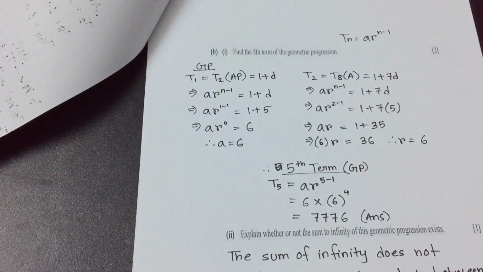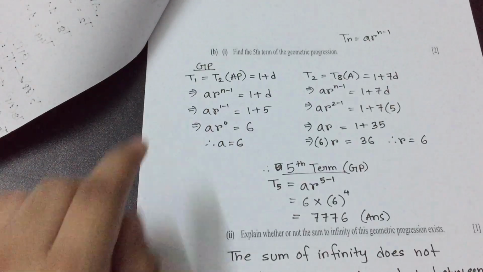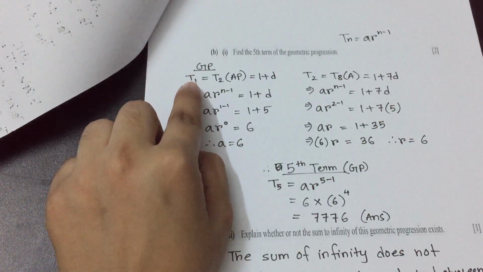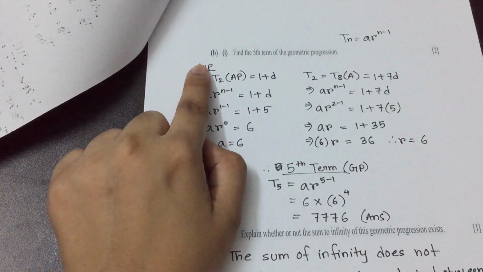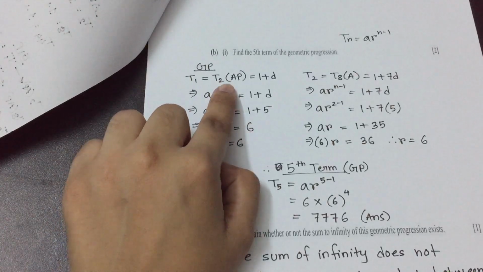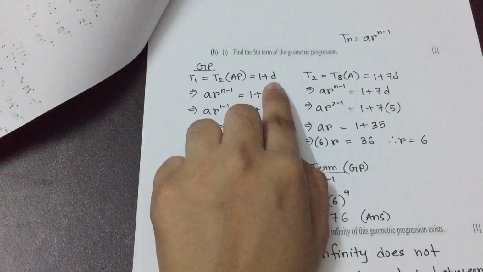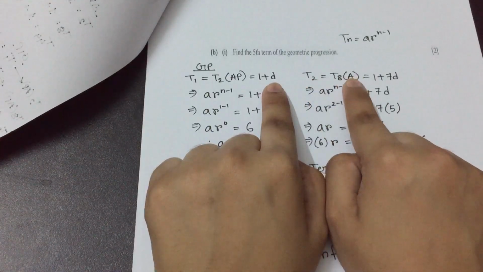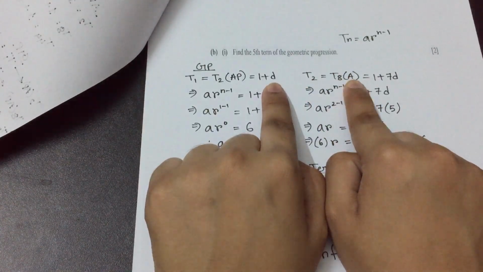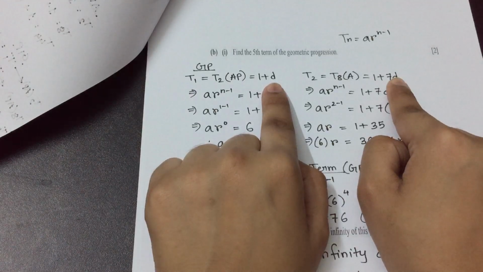Find the fifth term of the geometric progression. So you are told to find out the fifth term. We know that the first term of the geometric progression is the second term of the arithmetic progression, which is 1 plus d, and the second term of the geometric progression is equal to the 8th term of the arithmetic progression, which is 1 plus 7d.